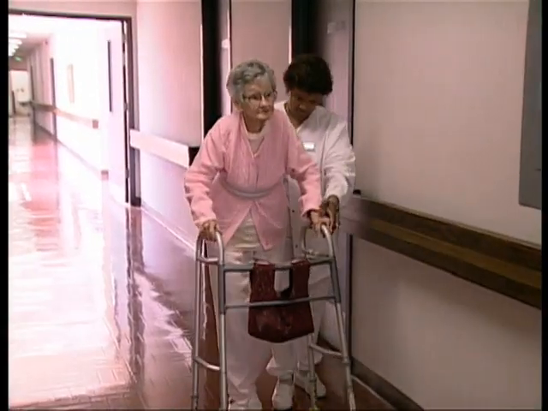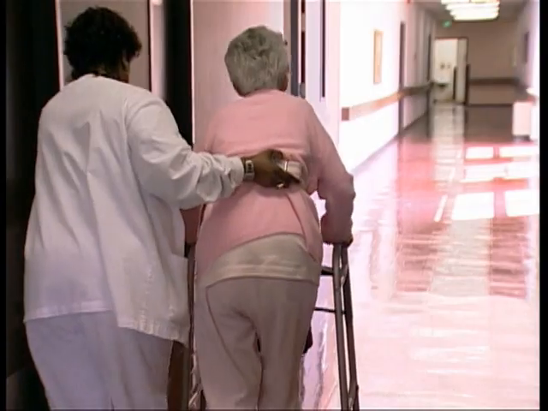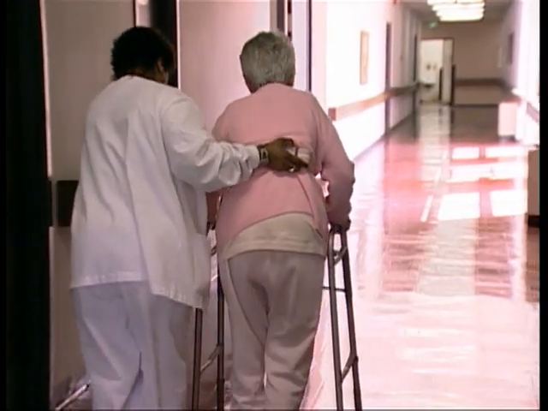Using the gait belt gives me the confidence that the resident is going to be safe, because I'm holding on to the resident. And then you're guiding the resident in the way that you want them to go, and that supports them. That gives them a good feeling about themselves to know that you're there, and by the feeling of the belt, they know that you're with them.